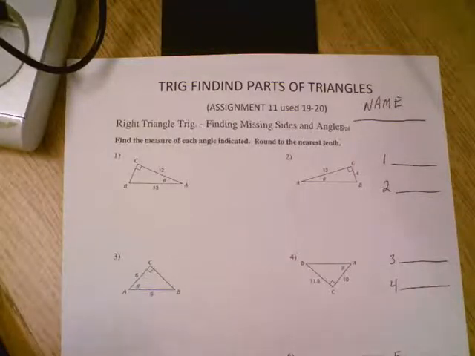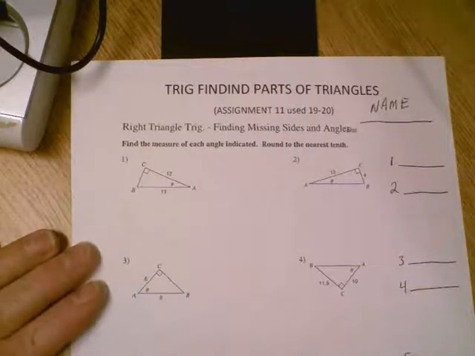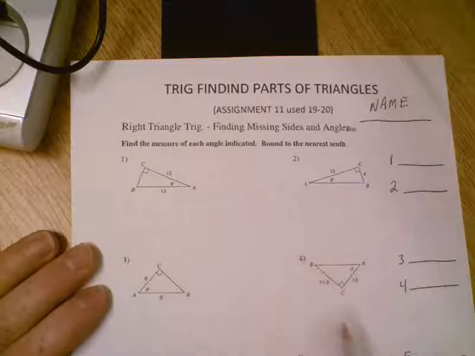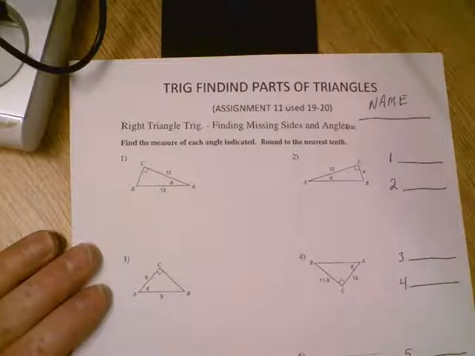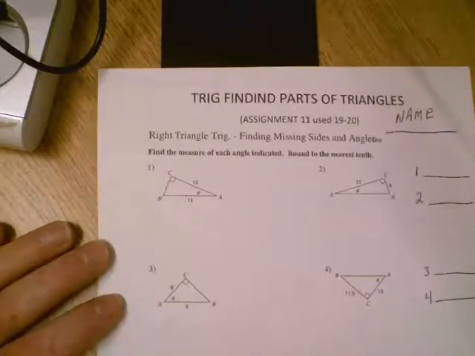Alright, this is going to be a quick video for assignment number 11. The key for it, just to show you how to do it, to make sure you understand it. I'll probably work the first few, or maybe a couple from each section, and explain them. Then after that, I'm going to go sort of quick through them.